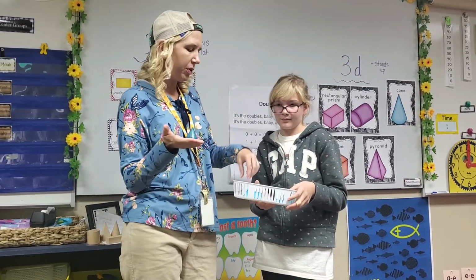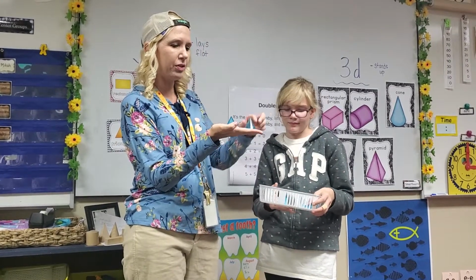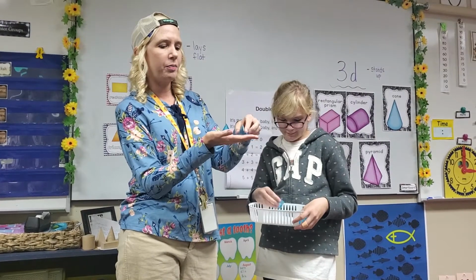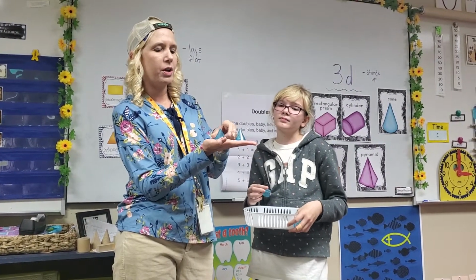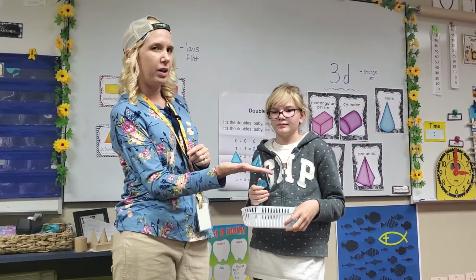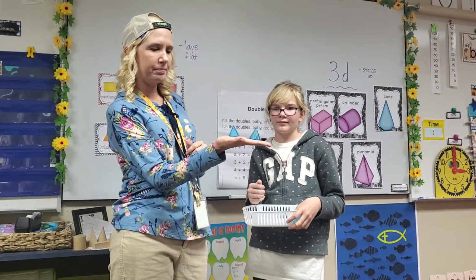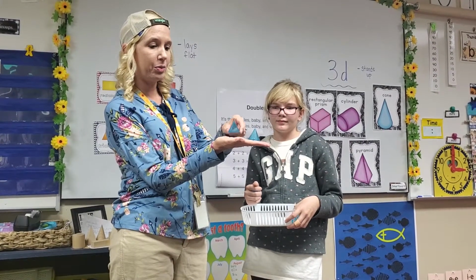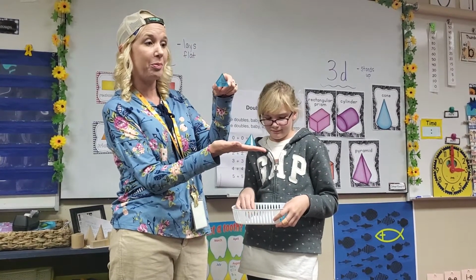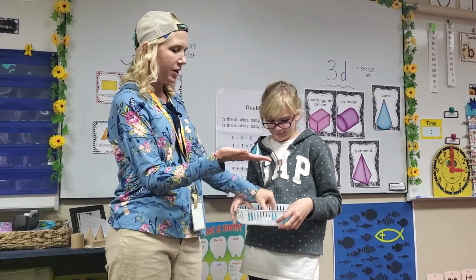Now, we sometimes have trouble with these two right here because they almost look the same, but do you remember the difference? One of them has the circle bottom and one of them has the square bottom. So which one of these would be the triangle? Can you point to it? Did you say this one is the triangle or the pyramid? Good job. And then how about this one?